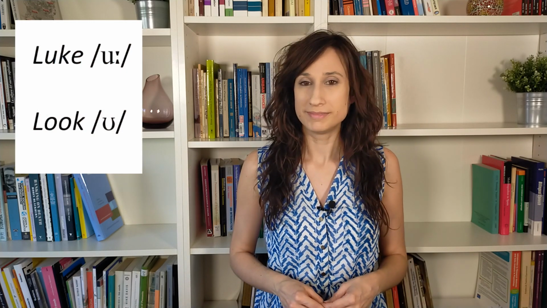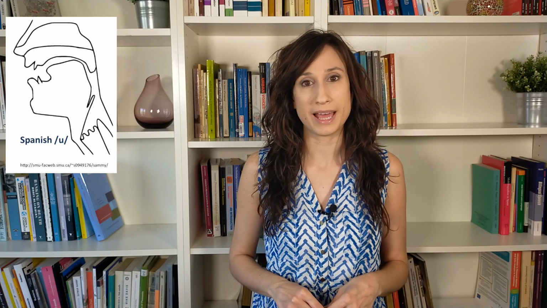Yes. Poor Luke, he wasn't looking where he was going. But what is the difference between Luke and look? Let's have a look. So, let's start with what happens in Spanish. The U vowel, as in tú, is very back. That means that the back of our tongue approaches the back of our palate, what's called the soft palate or velum. And we say tú, u.